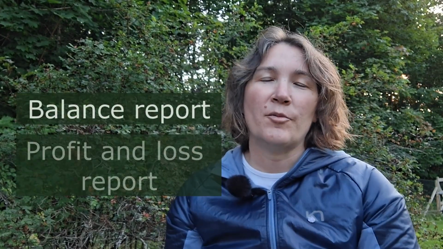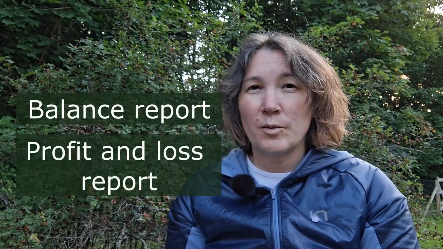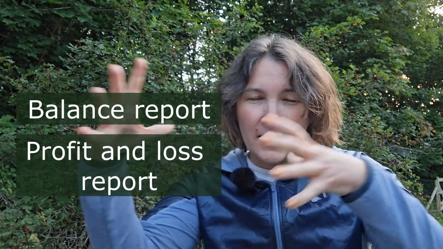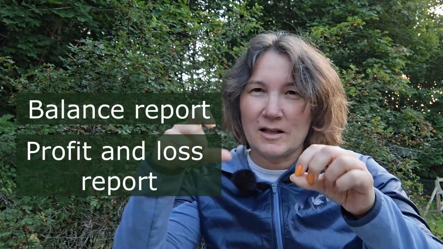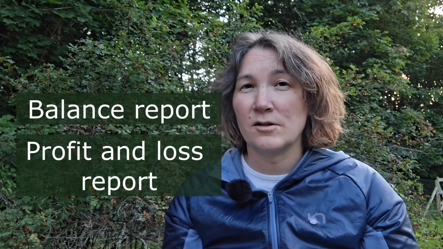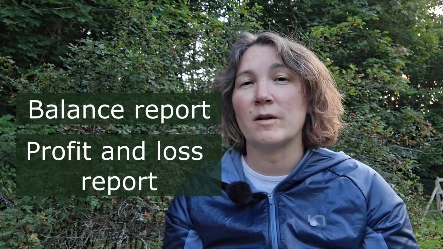So now we know that to be able to do the bookkeeping, and especially the simplified annual report and your income tax return, you need to have, at the end, a balance report and a profit and loss report. The bookkeeping is just something we do, like the puzzle pieces. And the picture of the puzzle will become these two different reports, the balance report and the profit and loss report.